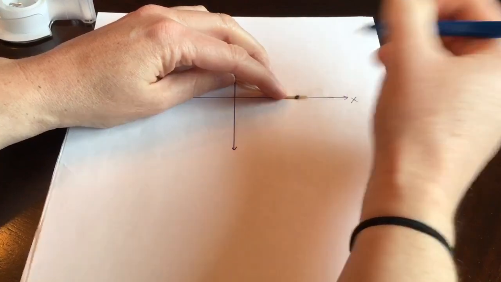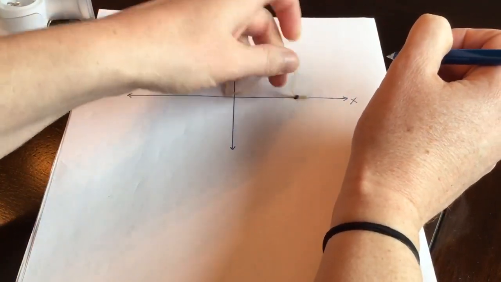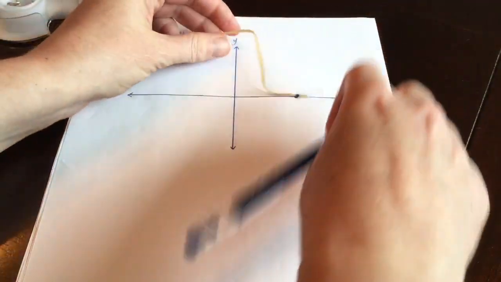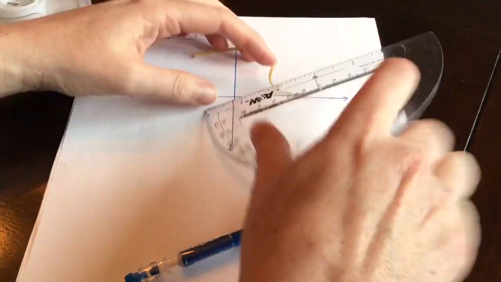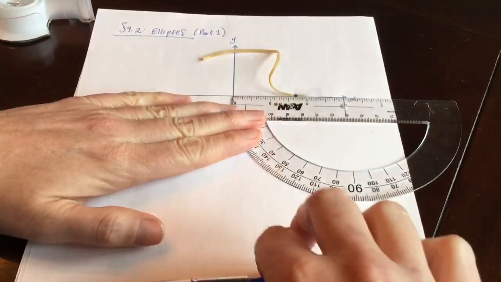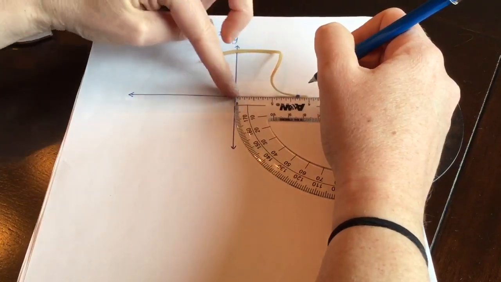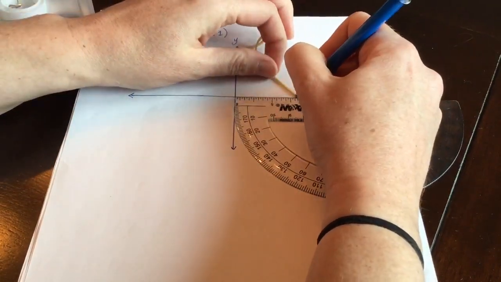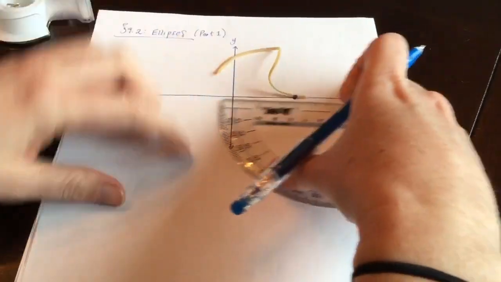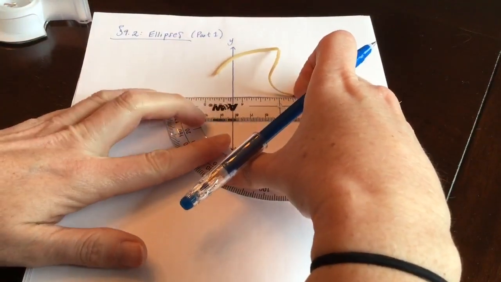This place right here where your rubber band becomes free, this is going to become a focus of your ellipse. And so you need the distance, I'll just kind of mark it off here. You need the distance from what will be the center of your ellipse, and we're going to try to make the origin be the center here. You need that distance to be the same on the other side.